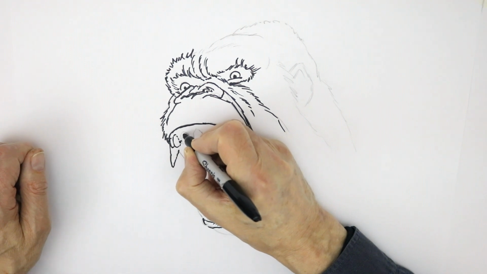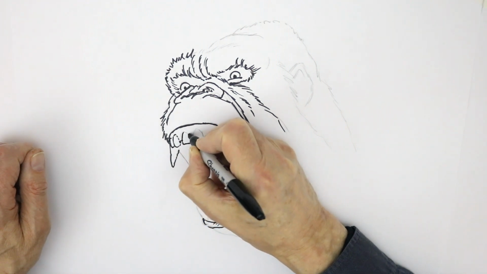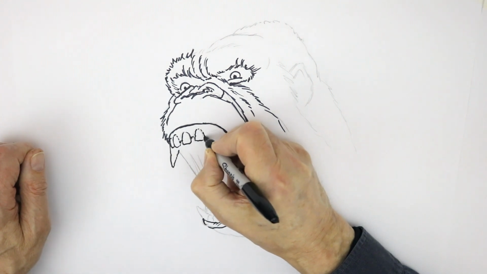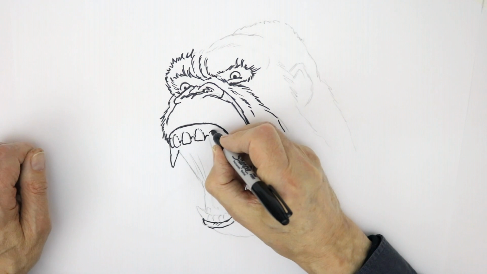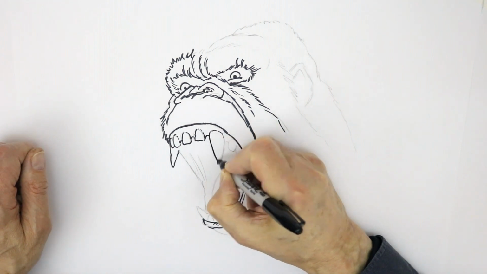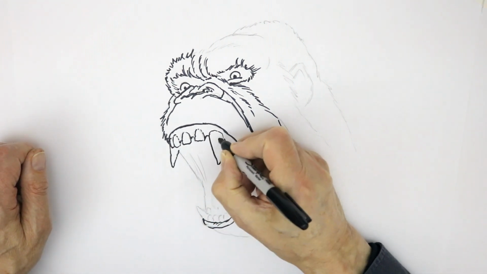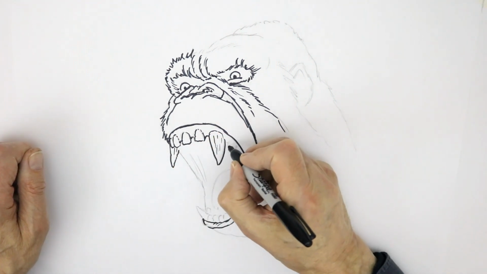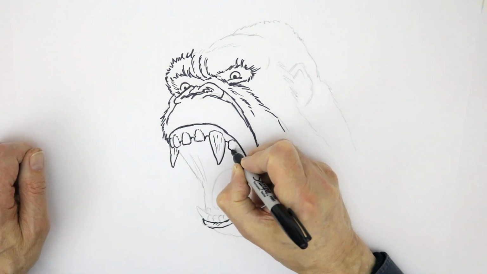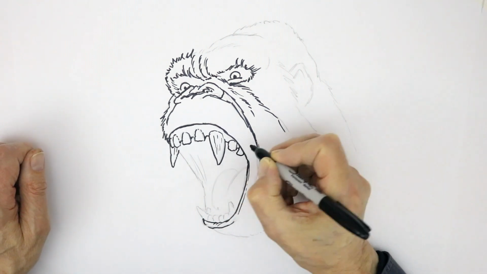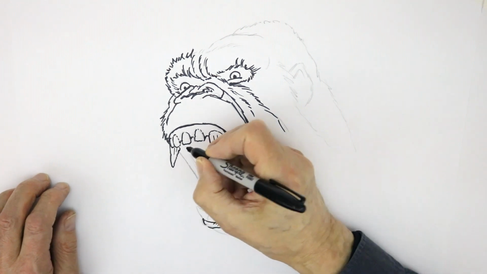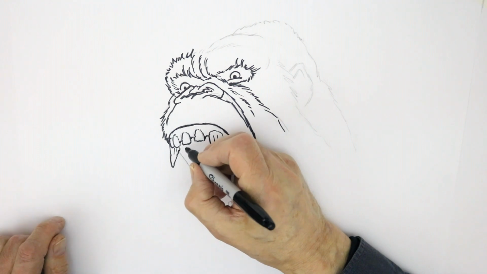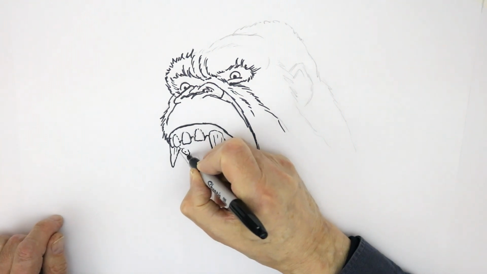And the gum shape comes in there, the ragged tooth, flat-ish along the bottom, like that. And then the actual fang itself coming in with a few lines around there. Okay, and then another one coming in there, and another one there. And then of course the teeth coming in here.